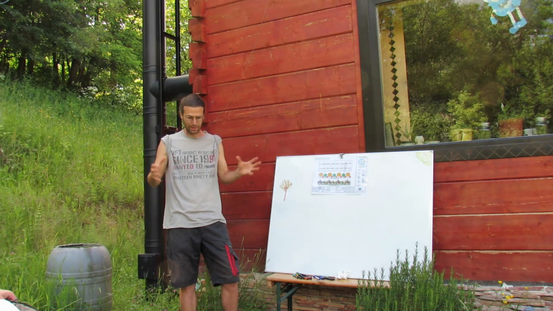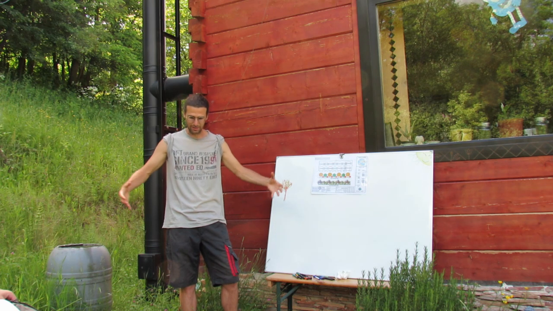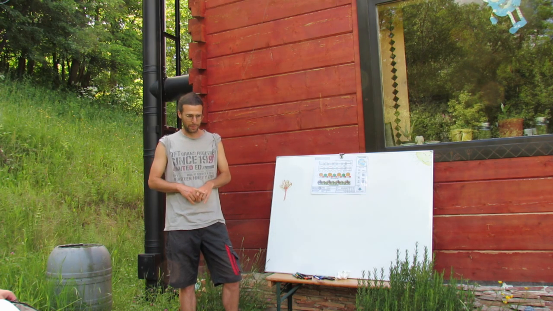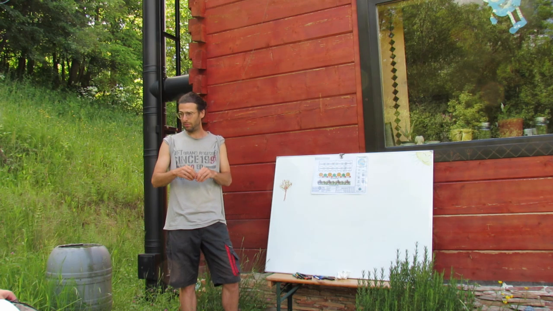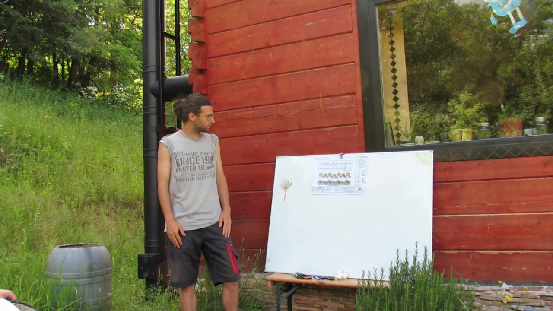So something that is not just one plant growing alone, but it's an entire thing. So that the sum of the parts is bigger than its elements. Yeah, like 1 + 1 equals 3. So yeah, that's what we are trying to do.